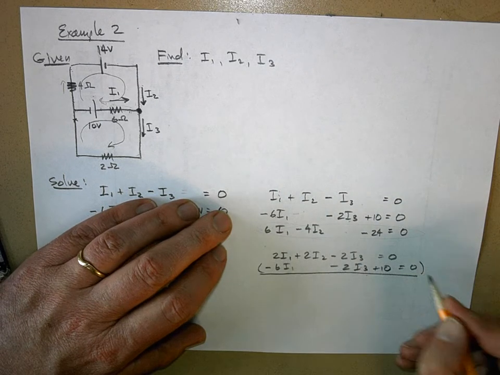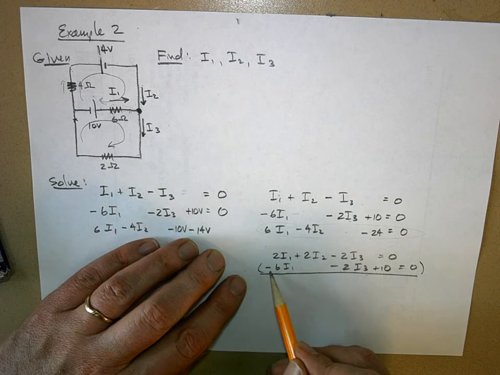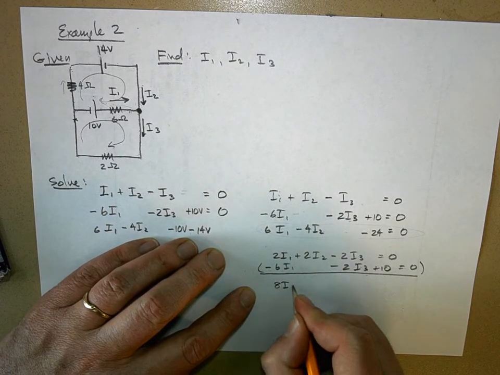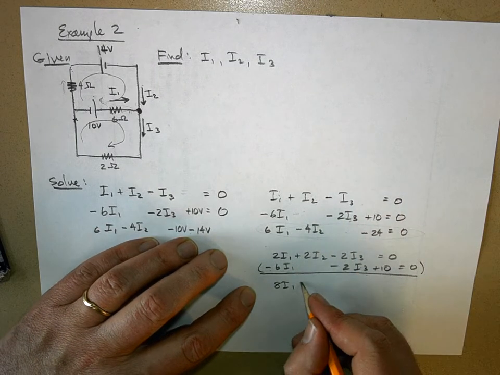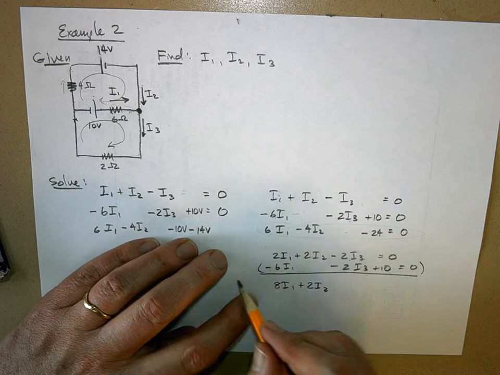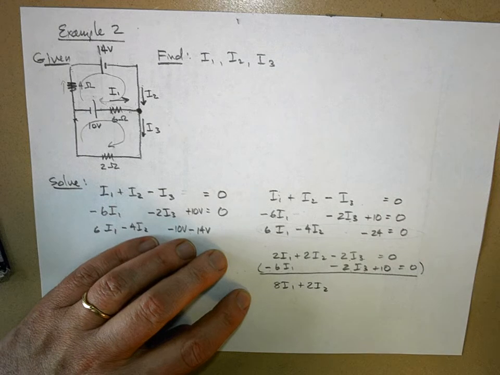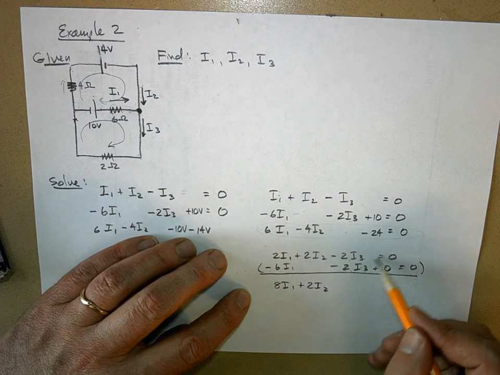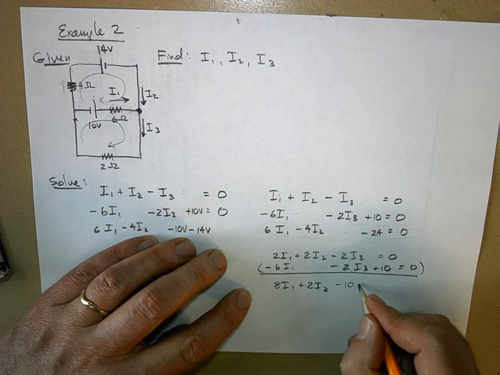So what's 2 minus negative 6? Well, it's 8. And then this is just plus 2I2. Now what's negative 2I3 minus negative 2I3? It's 0. And then we have no voltage here, minus 10. That's going to be minus 10 volts equals 0.